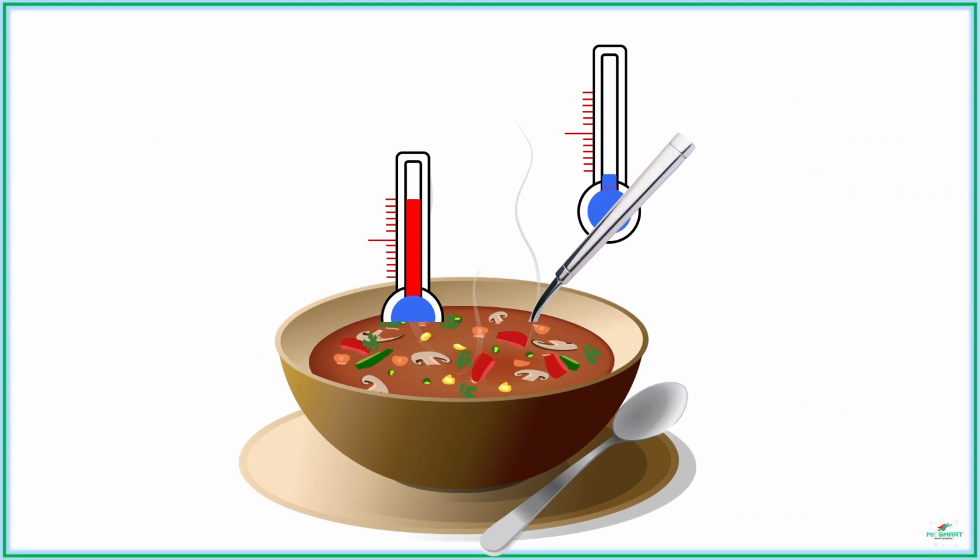This is how your spoon, which is kept in direct contact with hot soup, gets heated. Until it attains thermal equilibrium, that is, until the temperature of the soup and spoon is equal, the heating of the spoon continues.